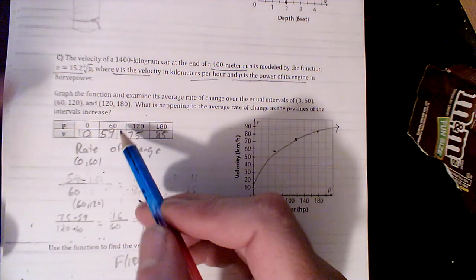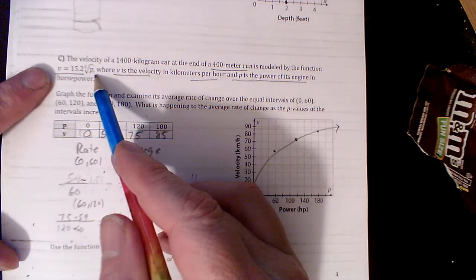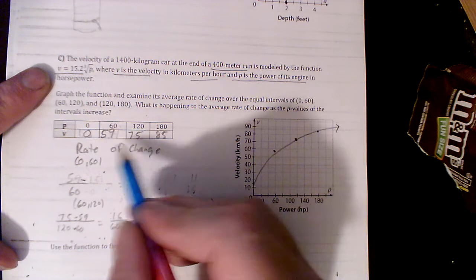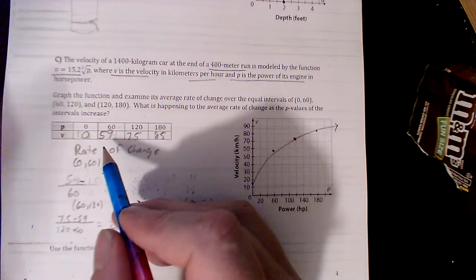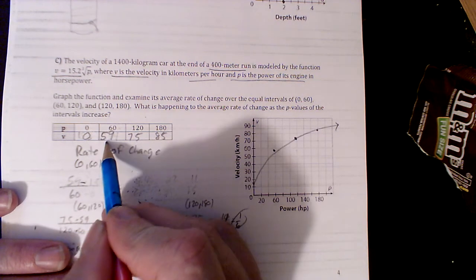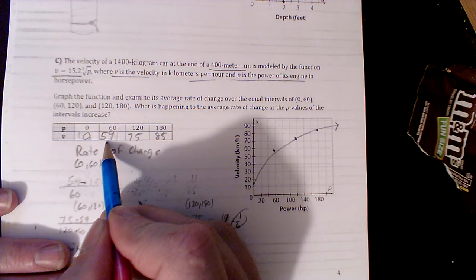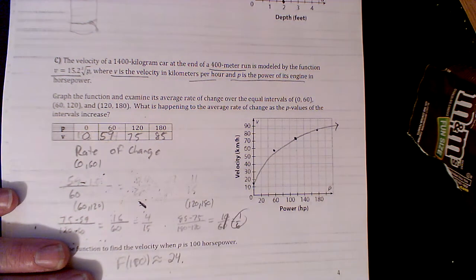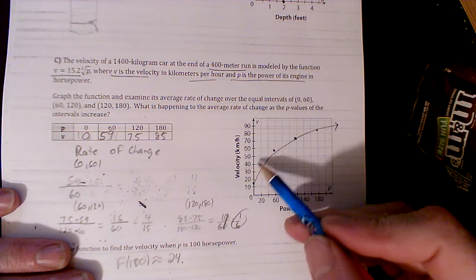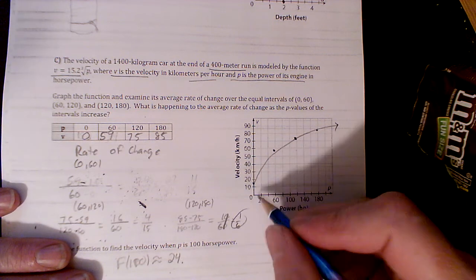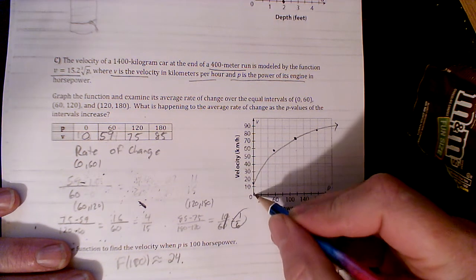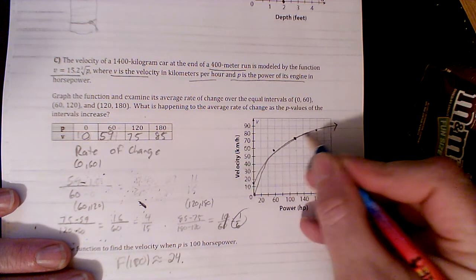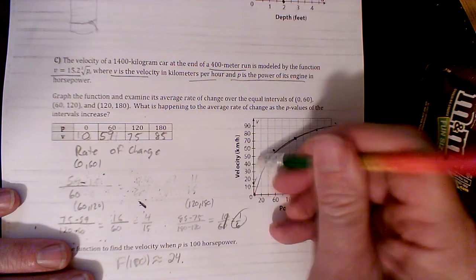And if you plug in 60, and again, I used an online calculator. It wasn't a nice calculator, but if I plug in 60, take the cube root of that and multiply by 15.2, we can see that over the first 60, I go up 59. Over the next 60, I only go up 16. Over the next 60, I only go up 10. So my rate of change, once again, following this graph, I'm leveling off. And I really need to put that 0, 0 on here and even show a much greater decline right there.